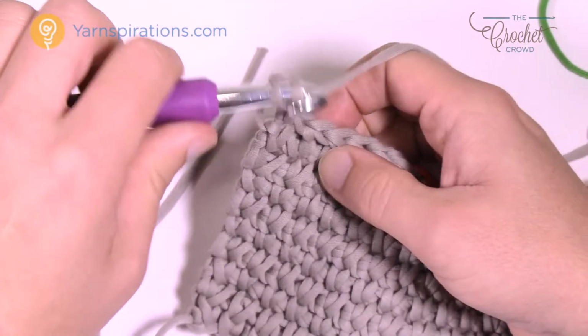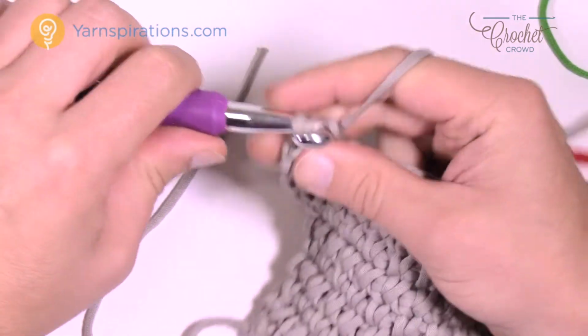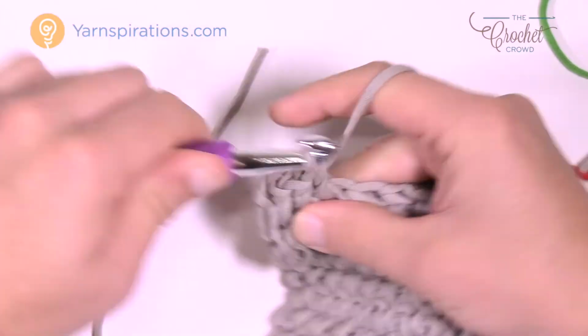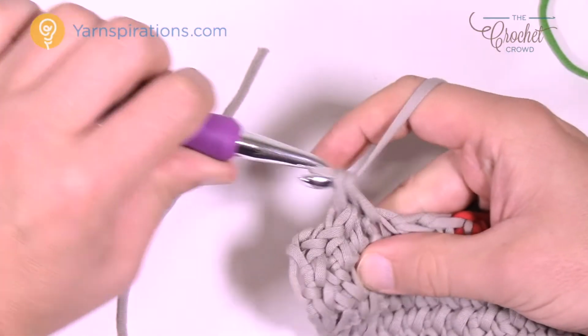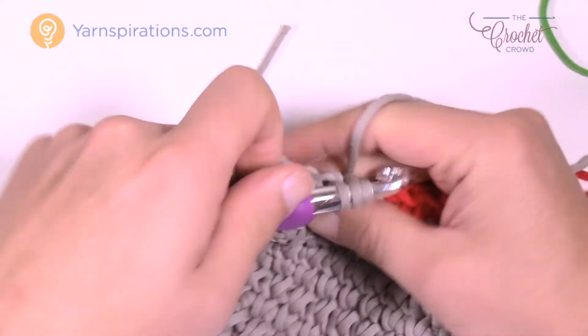Okay, so because we had pulled the red in front last time, it's ready for you to go in the back as you pull it forward. So you can either look at and count the number of stitches, or you can just look at your shape and see if you're getting it pretty close. This is really quite an easy pattern to follow.